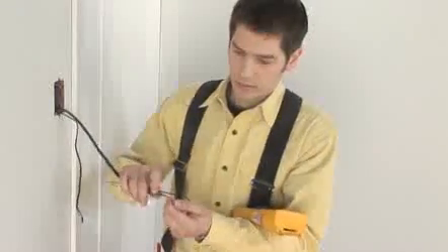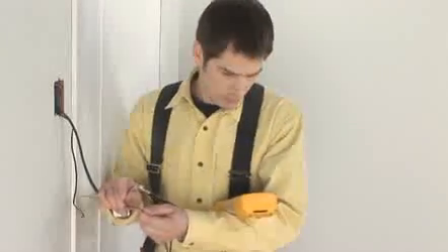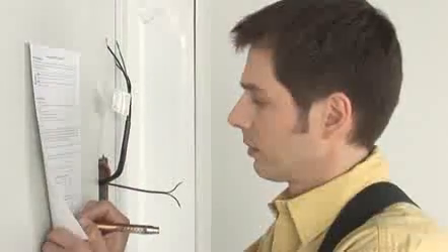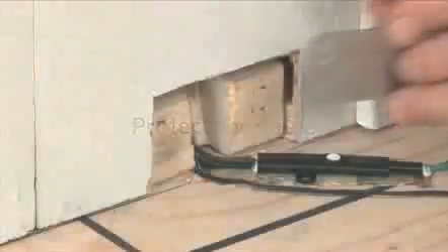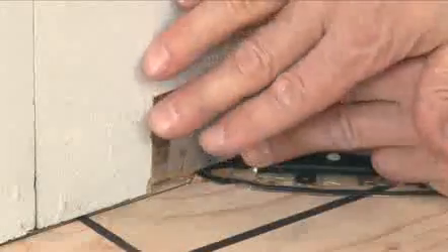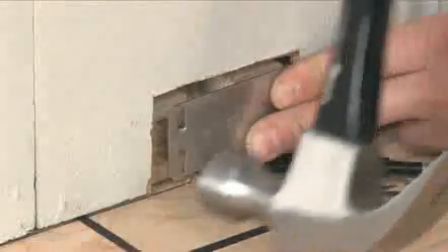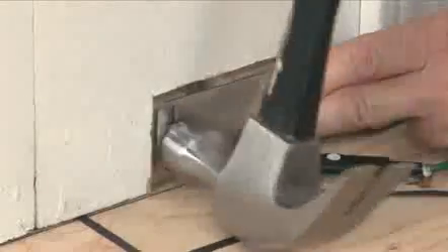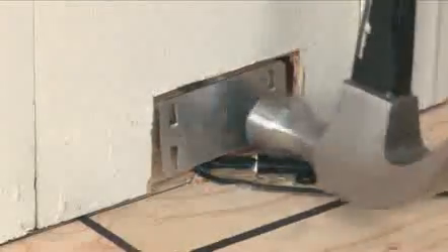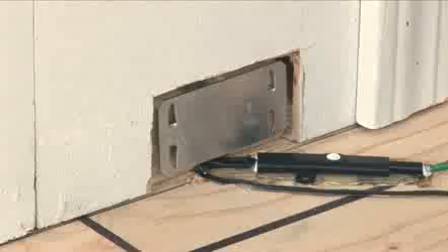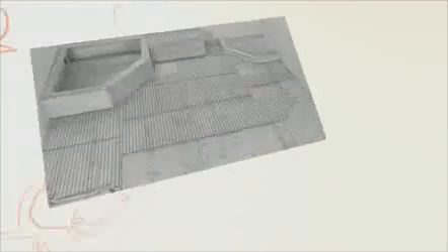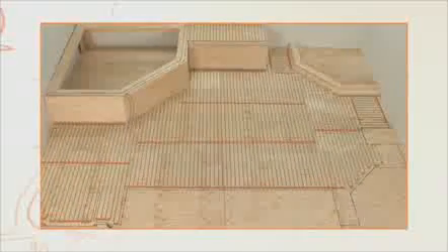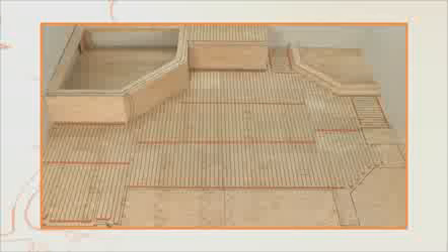Repeat the resistance and insulation tests and record the results on the warranty card. Install a protective plate at the base of the wall to protect the cold lead and the probe wire from possible damage by nails during the installation of baseboards and quarter round. Take a photo of your installation. This will be a helpful reminder during future renovations.